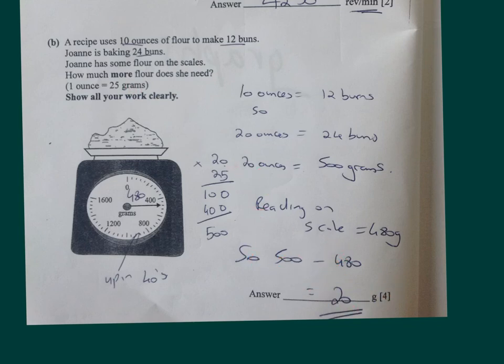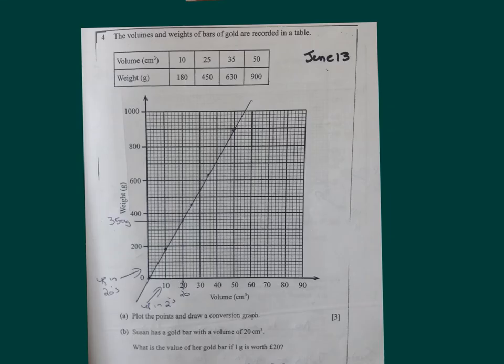A lot of marks there, folks. Please make sure you pick up a couple of marks. Again, very important: reading the scales, working out the scale barriers. On this conversion graph, we've actually got the points to plot. These are the ones that go across the bottom. These are the ones that go up the side.